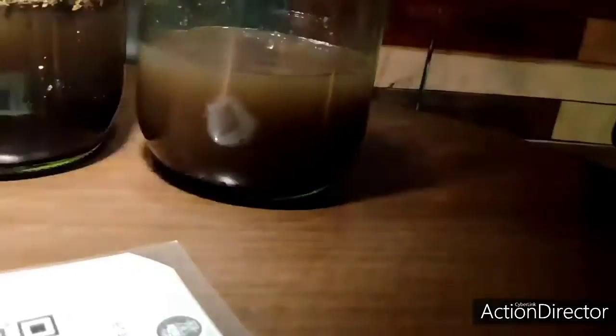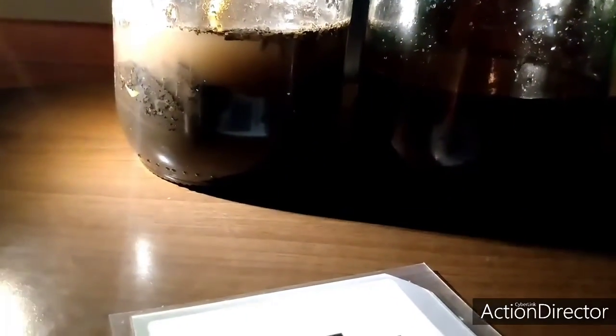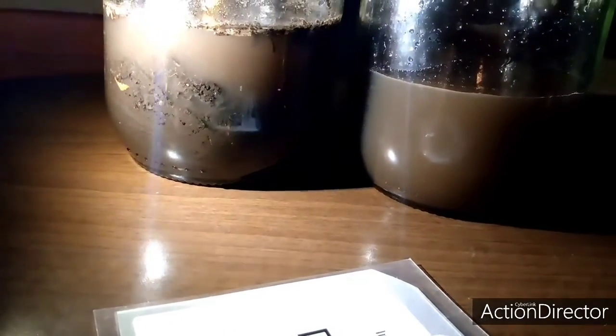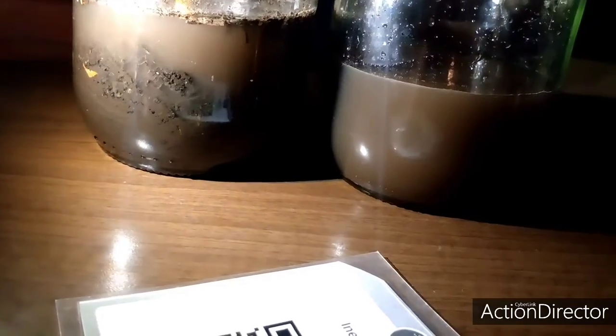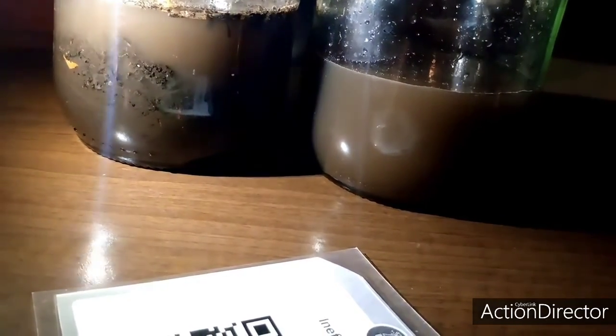Finally, we can see the result. This is the filtered water, and this is the initial sewage water. We can see the difference between the two waters.